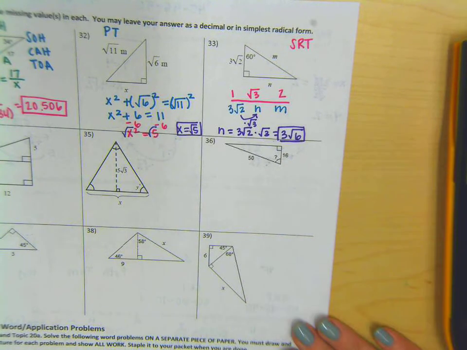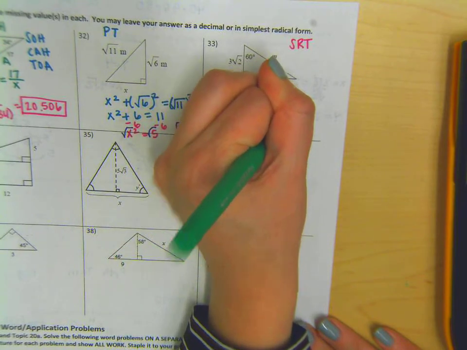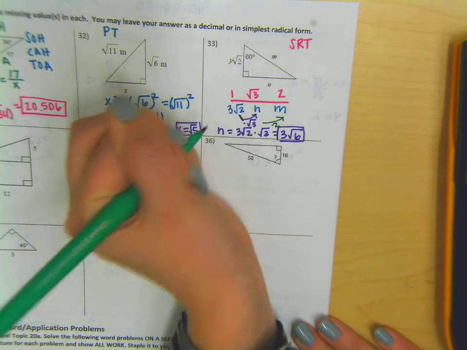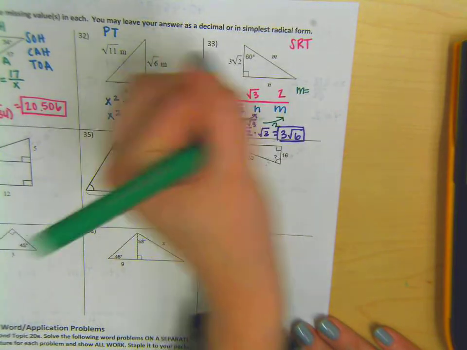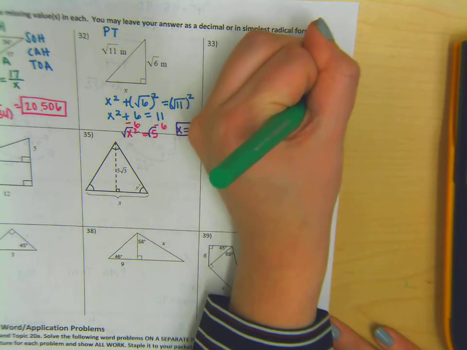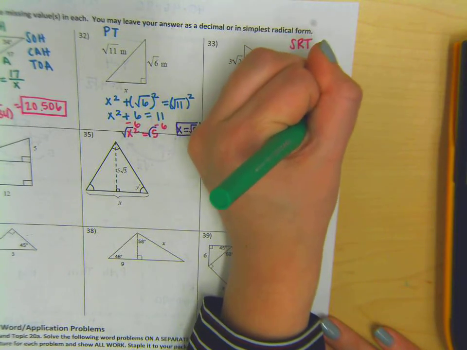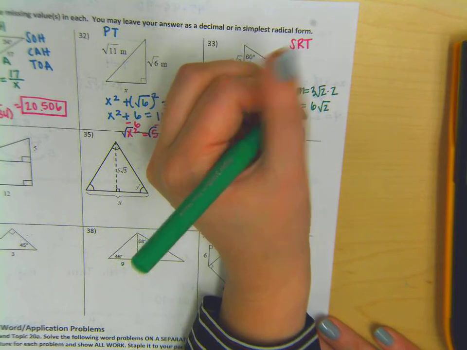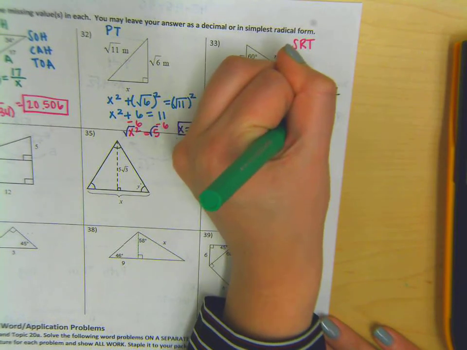So that gives us n, and to get m, you go forward and multiply by 2. So m is going to equal 3 square root of 2 times 2, and again we multiply whatever is on the outside together, so that becomes 6 square root of 2. That is our m.